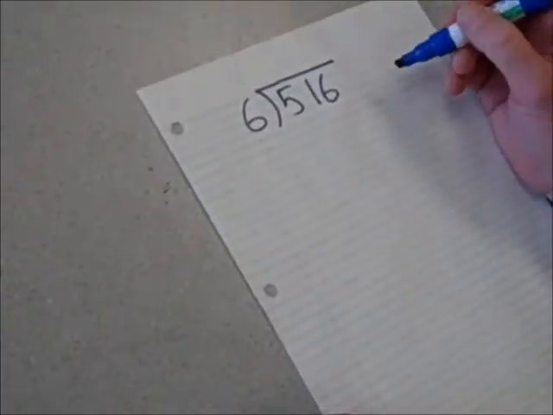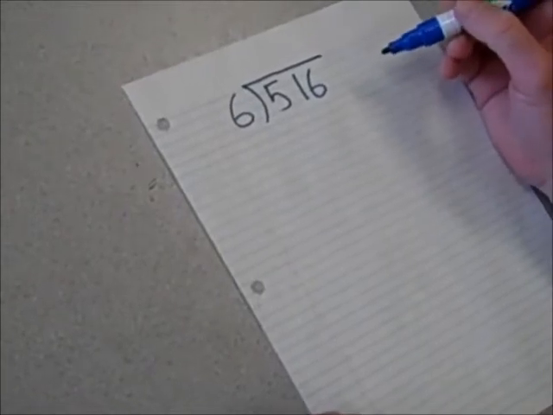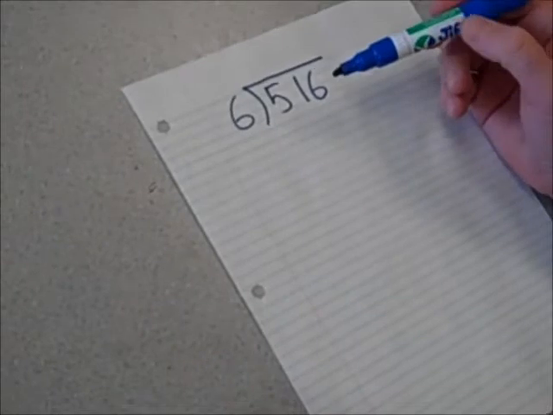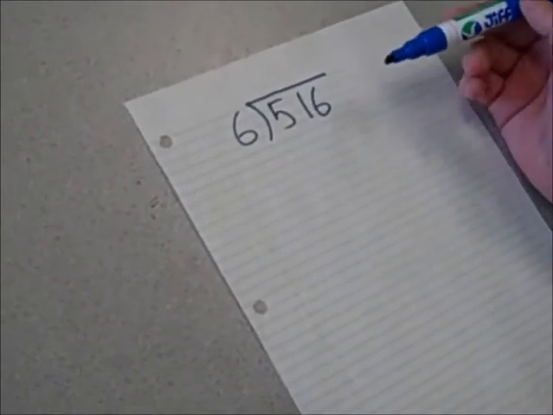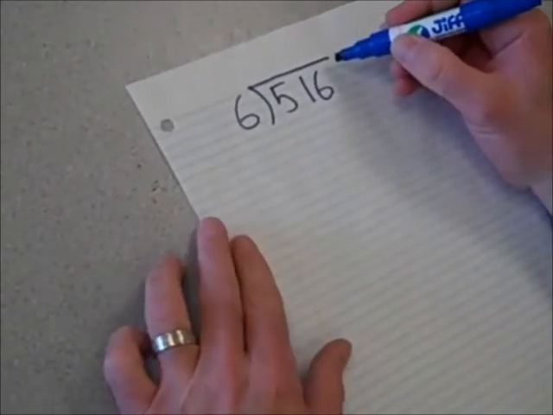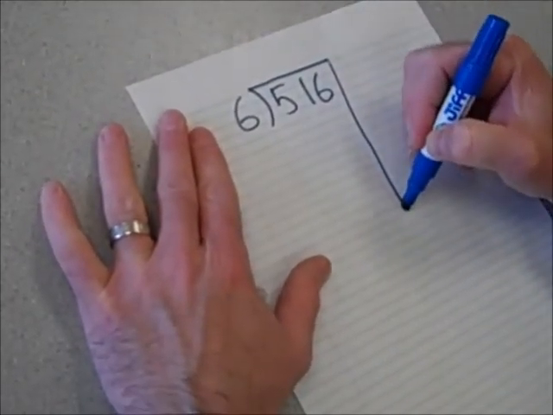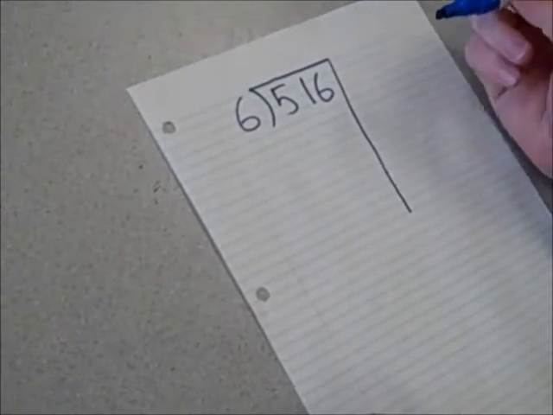Okay, I'm going to show how to do 516 divided by 6. The 516 is the dividend, 6 is the divisor, and the answer will be the quotient. The strategy that I'm going to use is different than the strategy that I learned when I was in grade 5, and it's a little more flexible than that strategy.